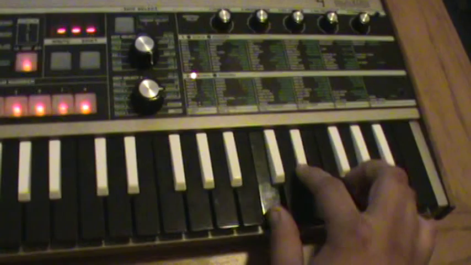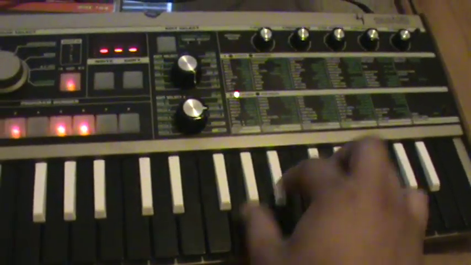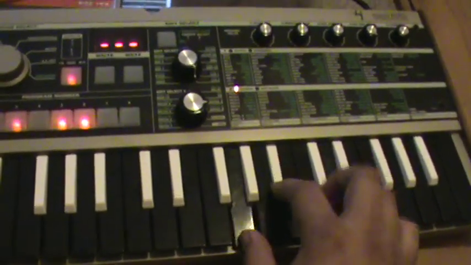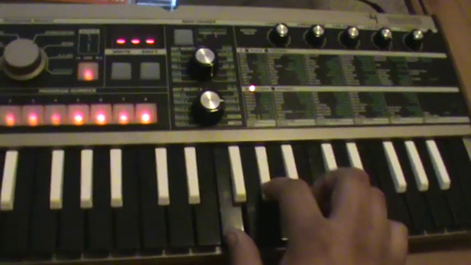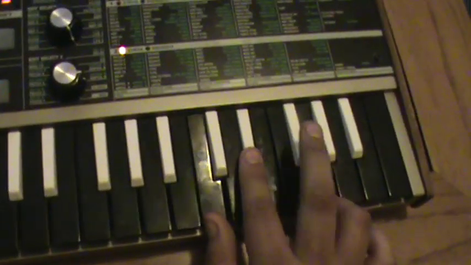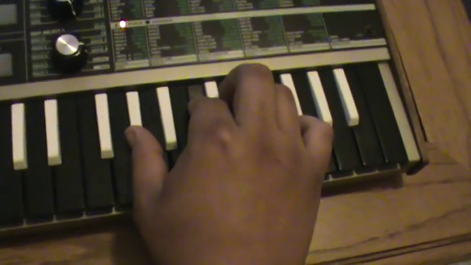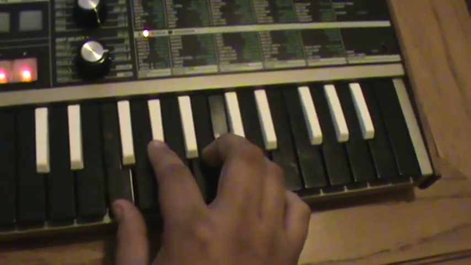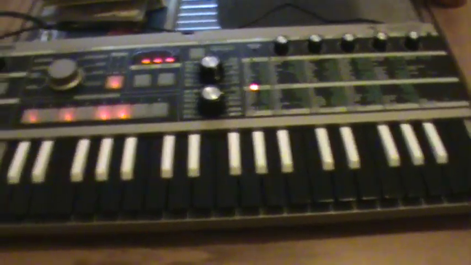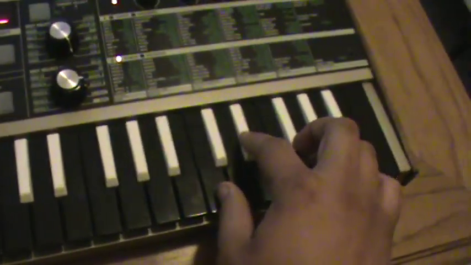So it's going to be... Okay, that's it. But like I said earlier, you're gonna have the arpeggiator on, so it's gonna do it for you.